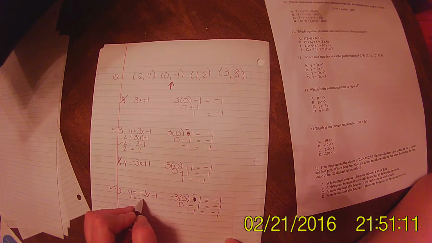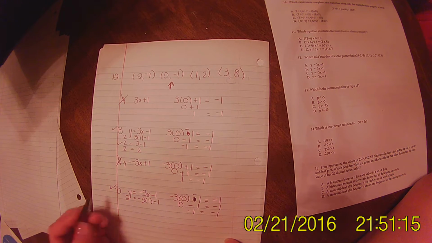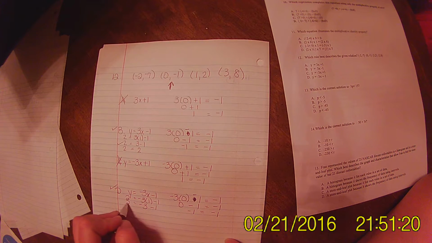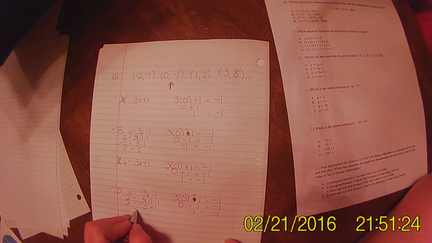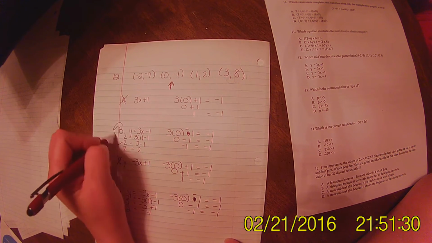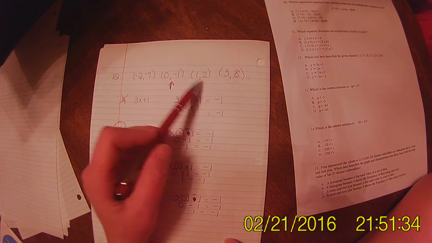When we go down here, we're going to plug in again. So -3 times 1 is -3. And -3 minus 1 is really plus a negative. So that looks like -4 is equal to 2. That is not true. So at this point, I eliminated D. So B is the correct answer by substituting in any of those points.